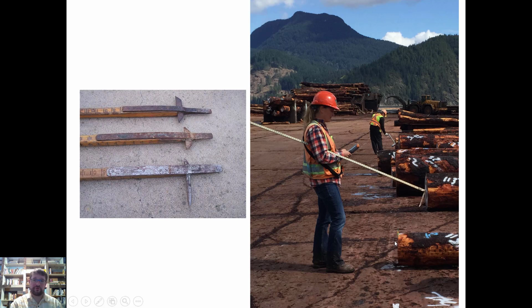Maybe you're just taking a measurement of the smaller end and then a length. You're grading the log. The length of the log can be difficult. It depends on how much warpage the log has. You have to account for that in many cases. So there's lots of situations that go into this.